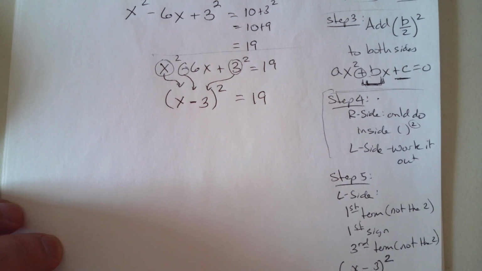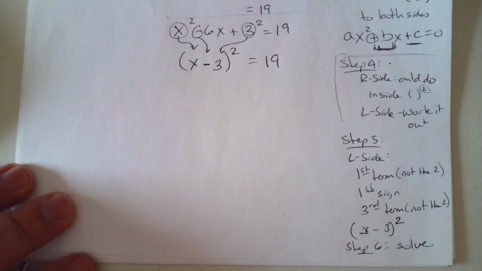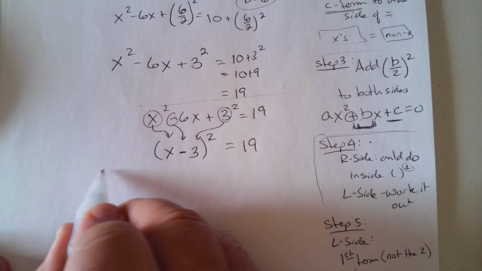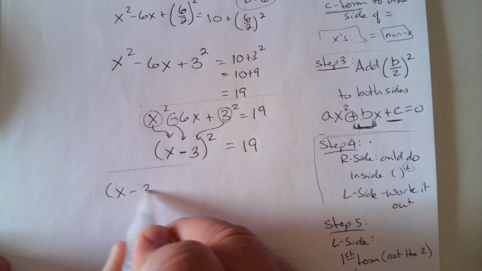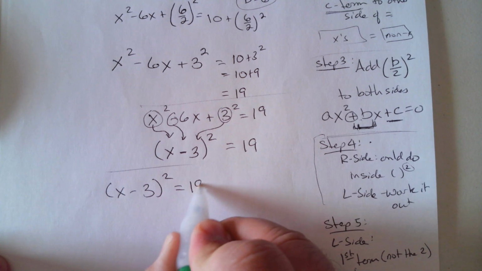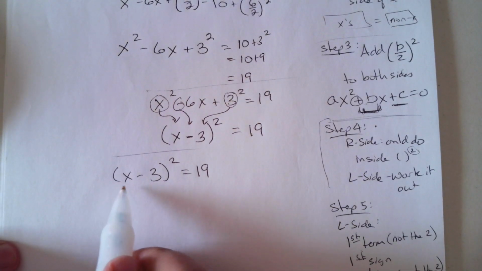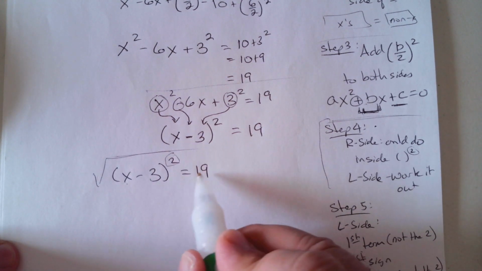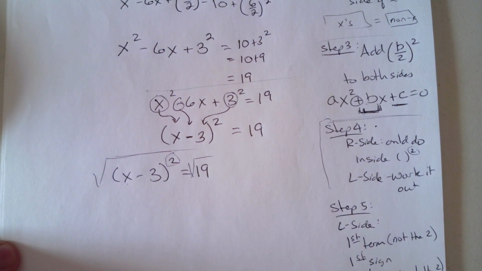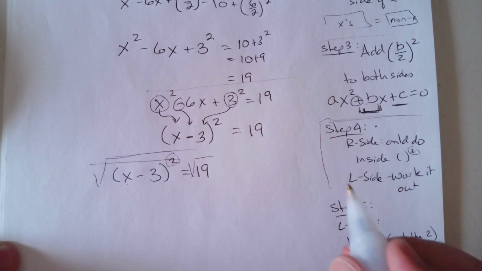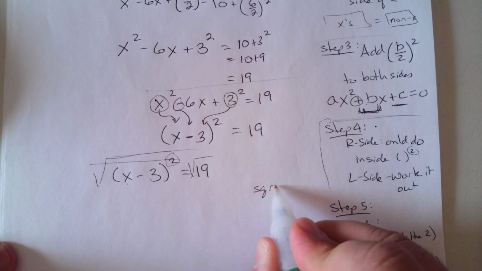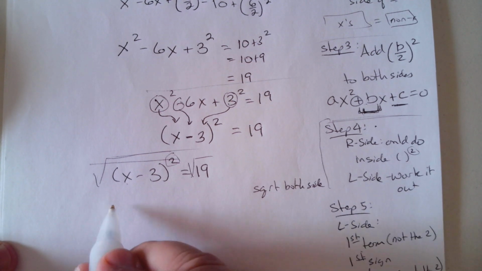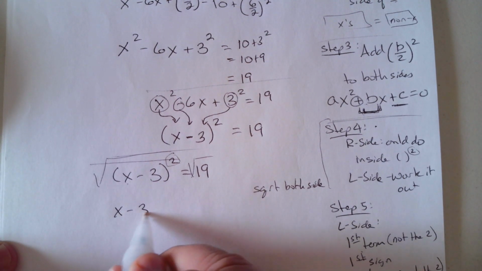Step 6, solve. Okay, so what we have here now is x minus 3 squared equals 19. We're trying to solve for x. So to get rid of the square, we have to square root both sides. We got x minus 3.